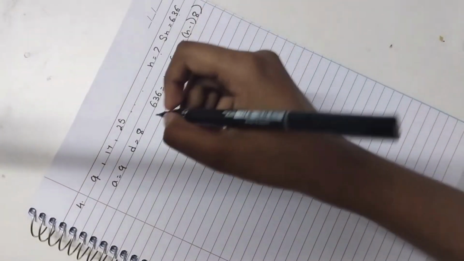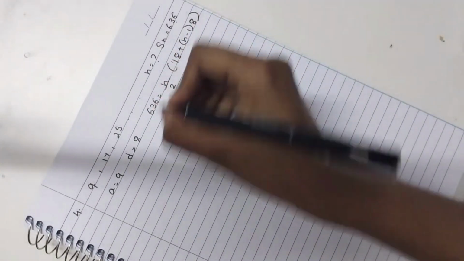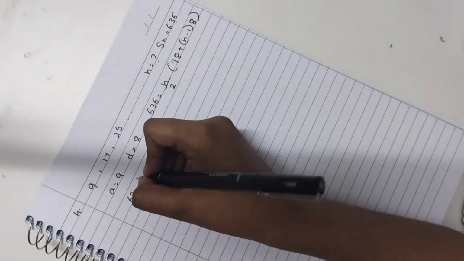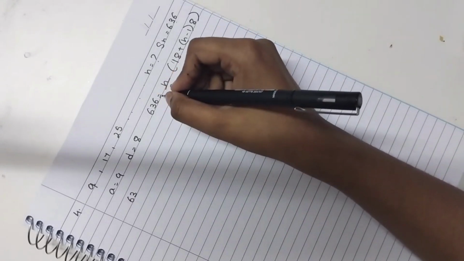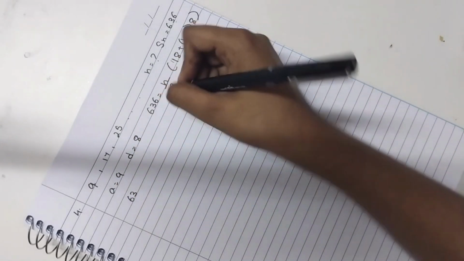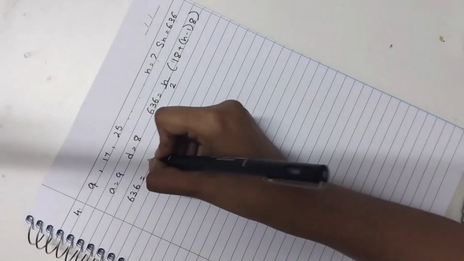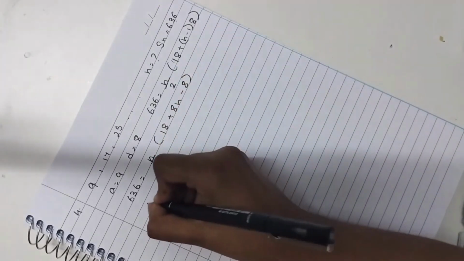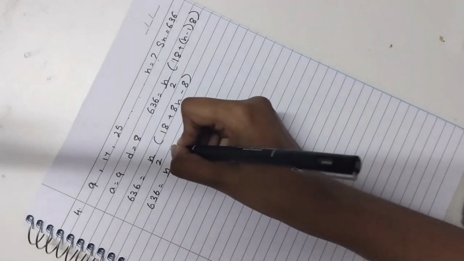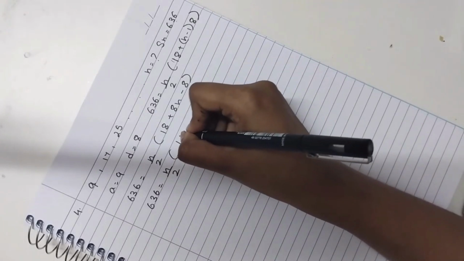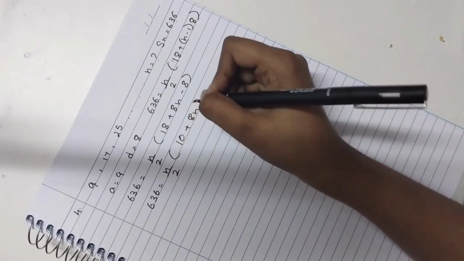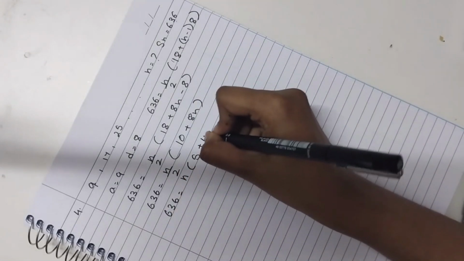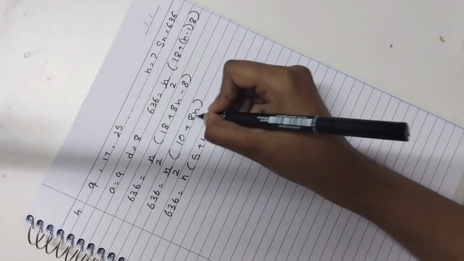So here we'll get a quadratic equation, so we'll get two values of n. So 636 times 2, because when 2 is brought over to the side, it becomes multiplication. Or we can keep it on the right hand side itself. So 636 is equal to n by 2 times 18 plus 8n minus 8. So 636 is equal to n by 2 times 18 minus 8, which is equal to 10, plus 8n. 636 is equal to n times 5 plus 4n, since 2 and 10 and 8n will get cancelled.